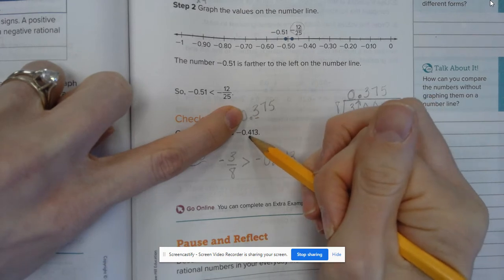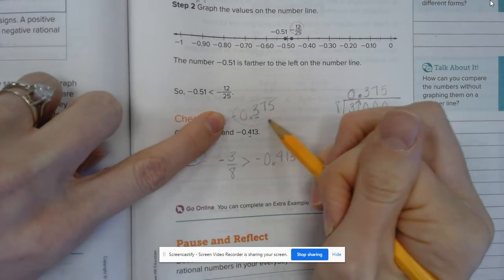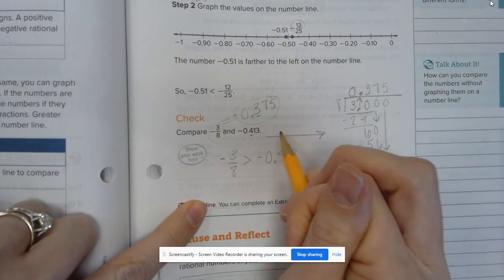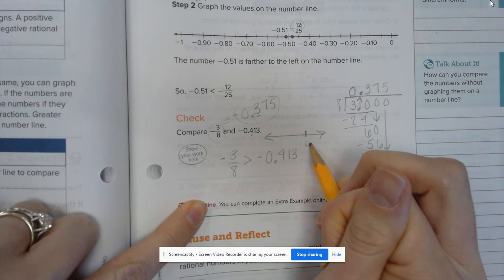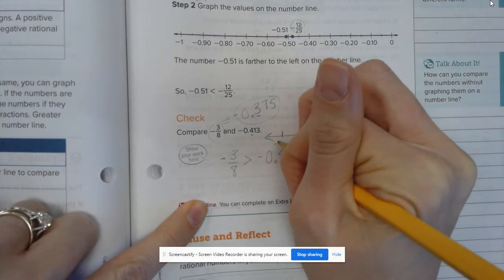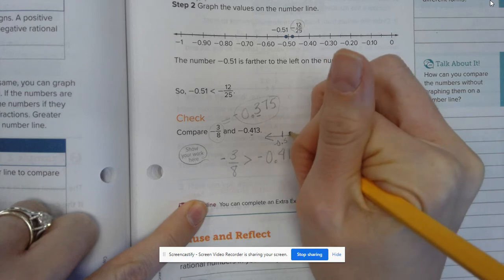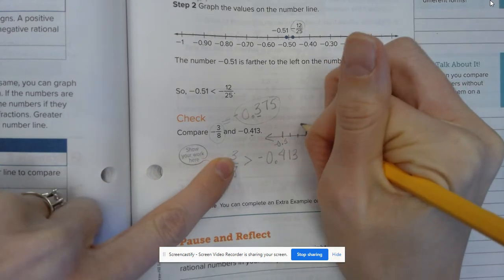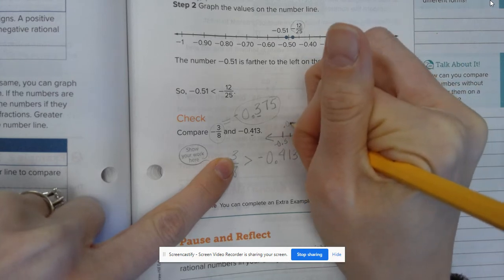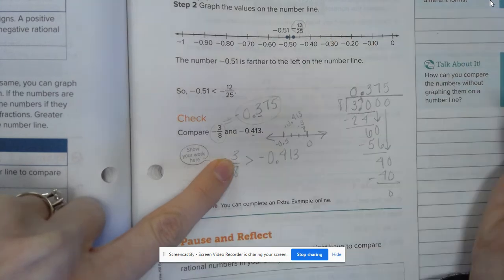So this decimal, if I were to graph it on a number line, would be further to the right. I know that negative 3/8 would be closer to 0 than negative 413 thousandths. Okay.